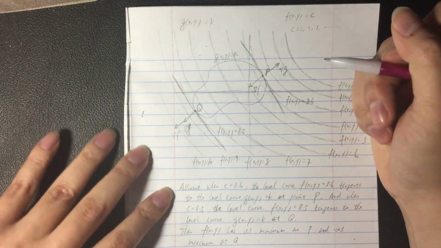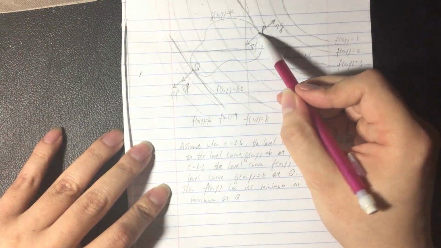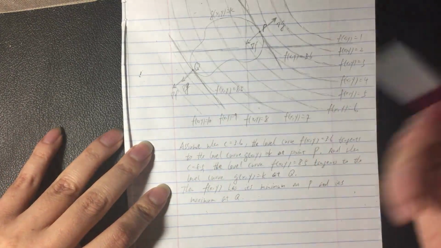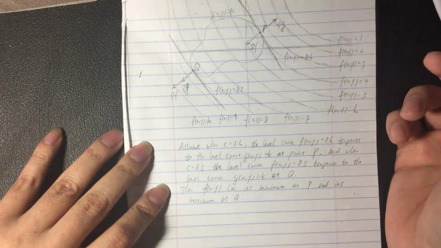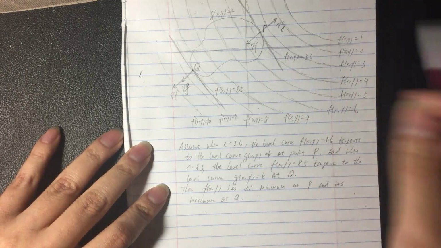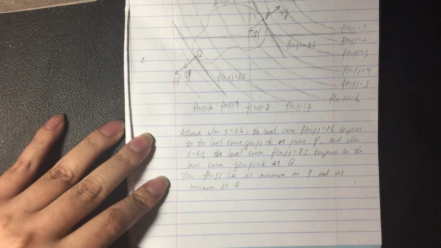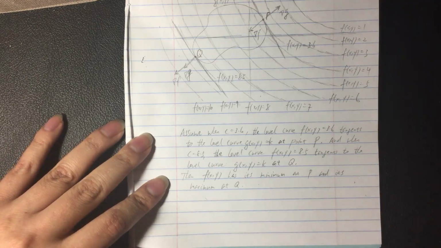So when there is a maximum at P and a minimum at Q, the gradient vectors of f and g must be parallel to each other. If they are parallel, they must be multiples of each other.